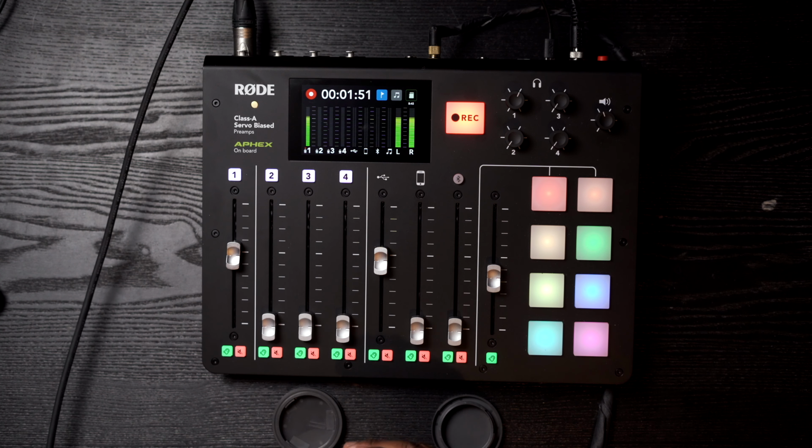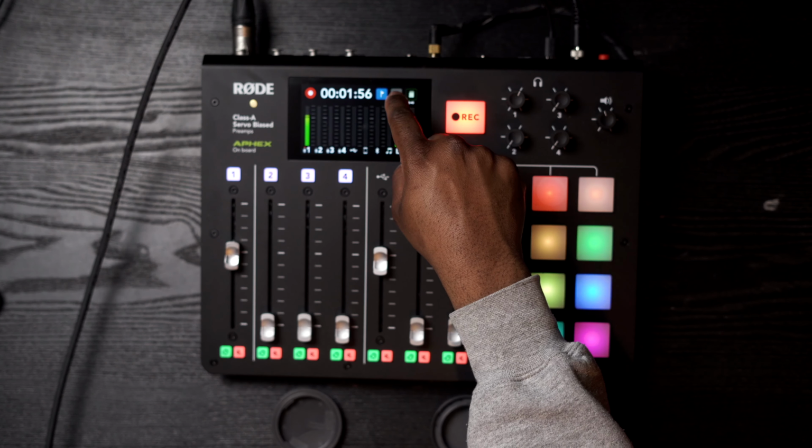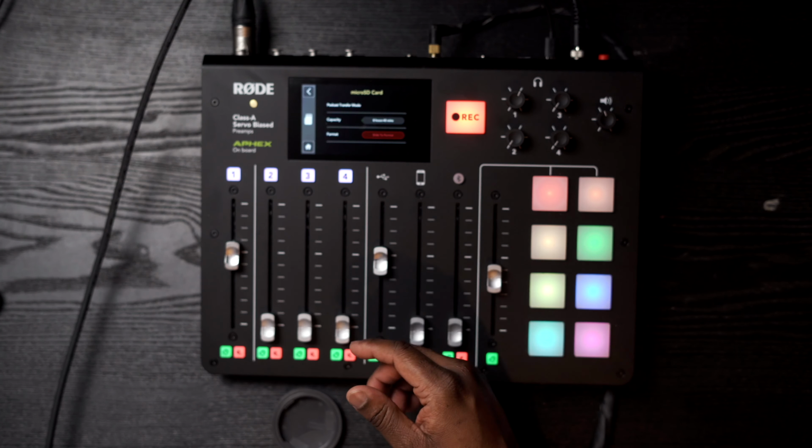So one of the things that I really love about this interface is that if you go down to, let's say we want to check out our memory bank, our memory card.